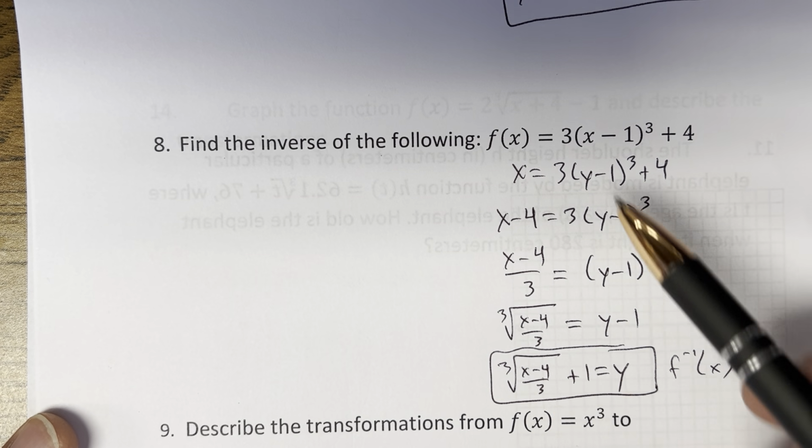to get 3.285. And then we'll cube that answer right there. And so t is about 35.45 in years. And again, I can store that in for x and make sure I got the right answer. 62.1 cube root of x plus 76 equals 280. We got it correct.